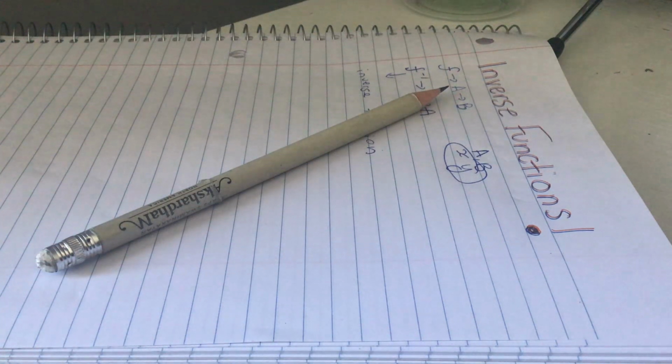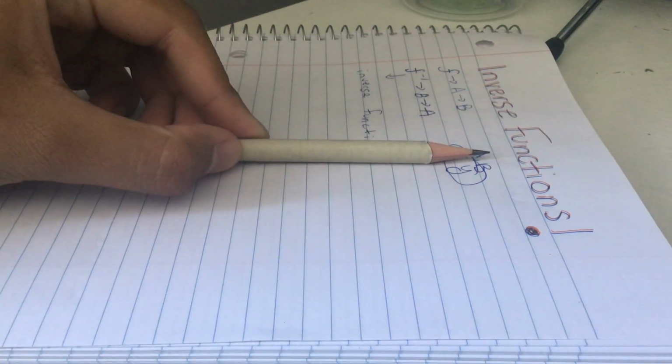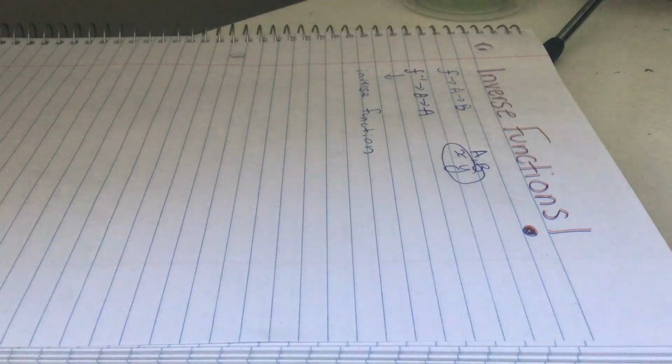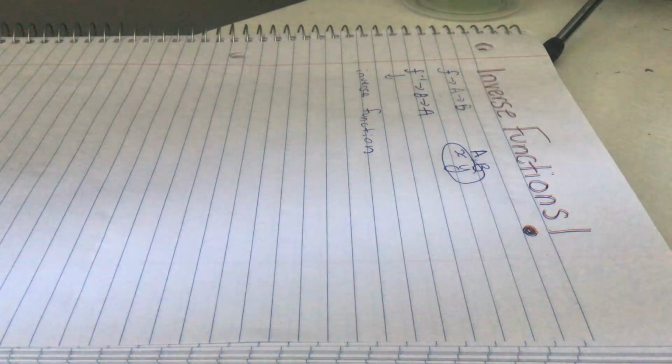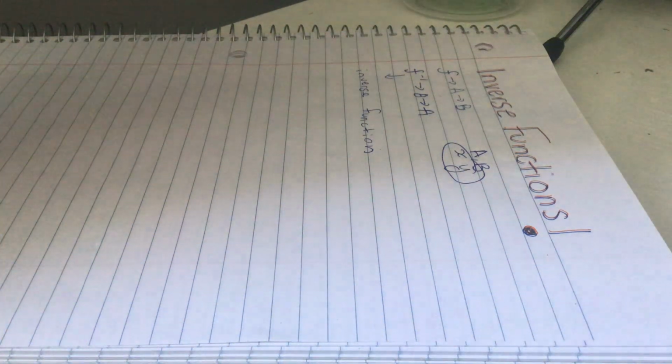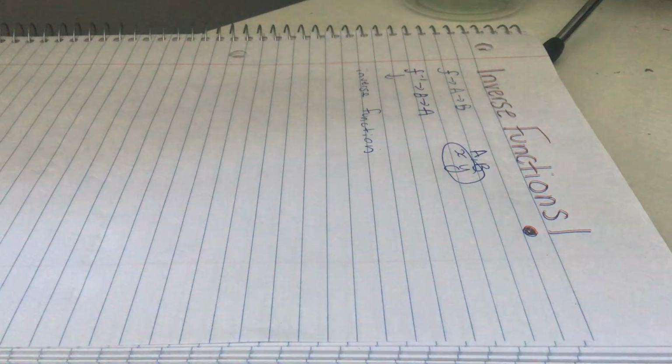Today, we're going to be learning inverse functions. I have a little diagram here explaining what inverse functions are, and I'm going to be using it to help guide your understanding. So, if we look here, a function is essentially an input-output machine.